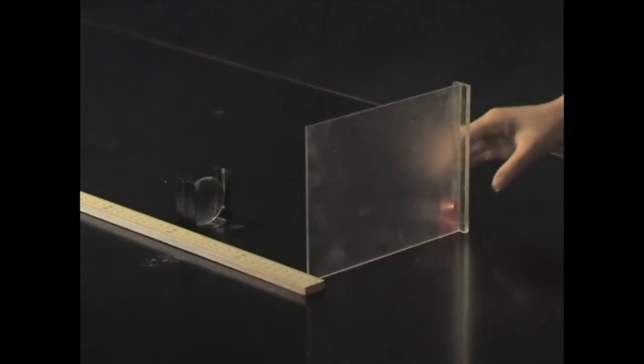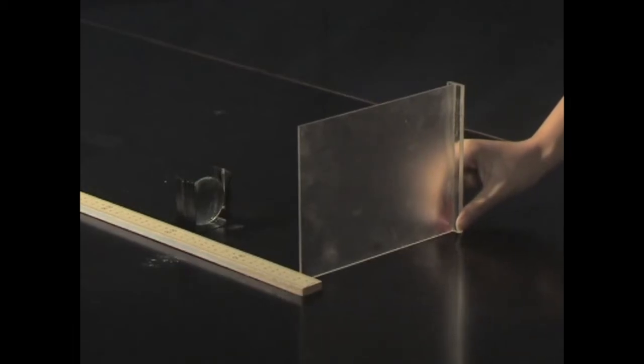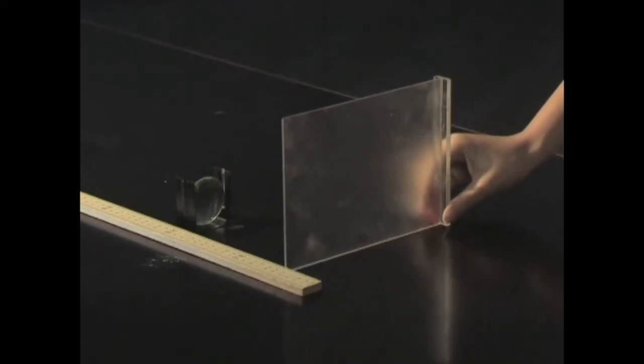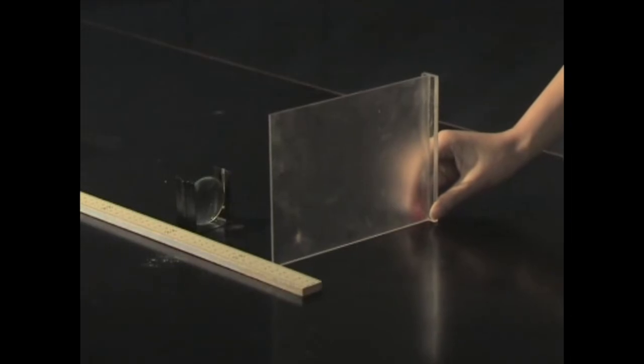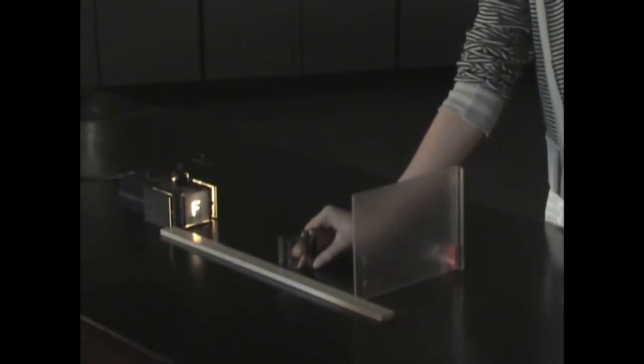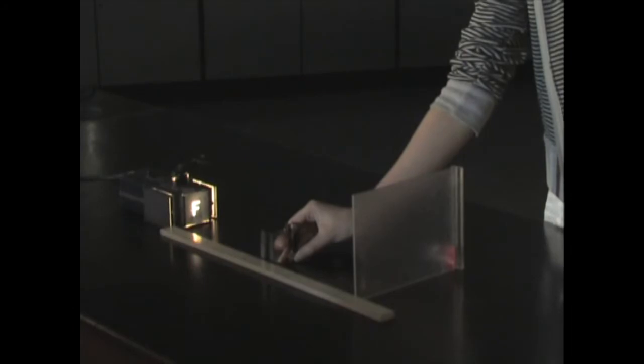Set up the apparatus as shown. Place the convex lens at a large distance from the ray box. Adjust the position of the screen until a sharp image is formed on it. What is the nature of the image formed? Repeat the above steps with smaller object distances.